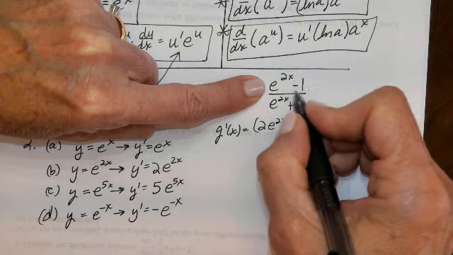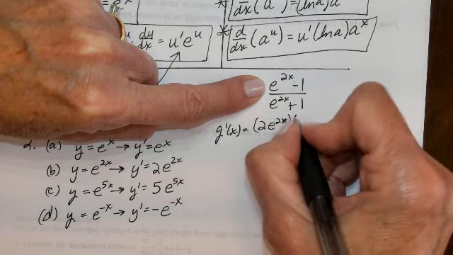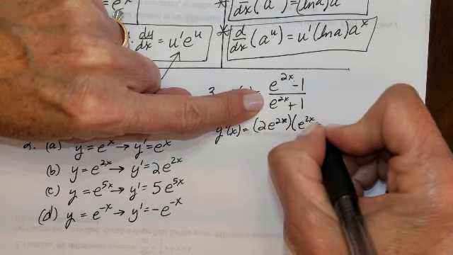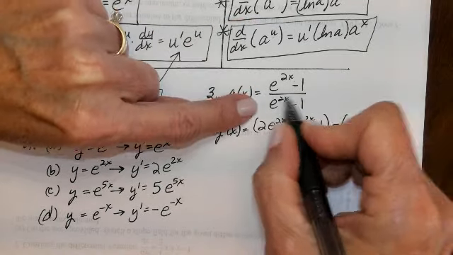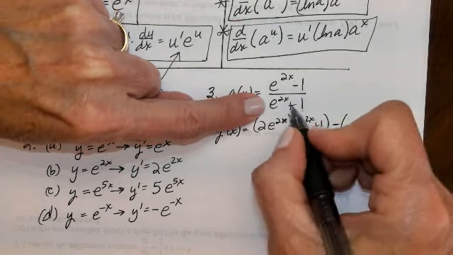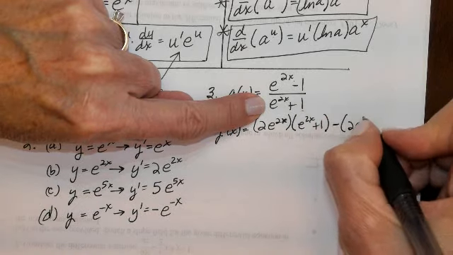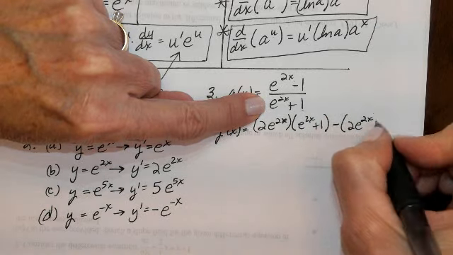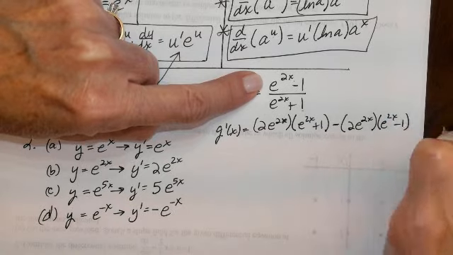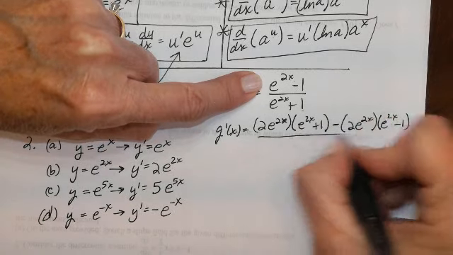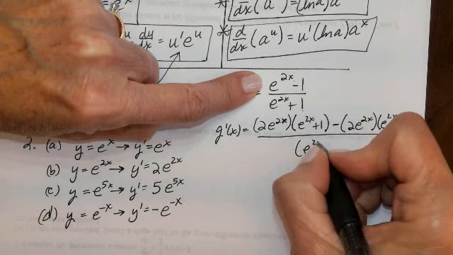The derivative of negative 1 is 0, right? Times your bottom, minus, now the derivative of the bottom is 2 e to the 2x plus 0, times the top, all over the bottom squared.